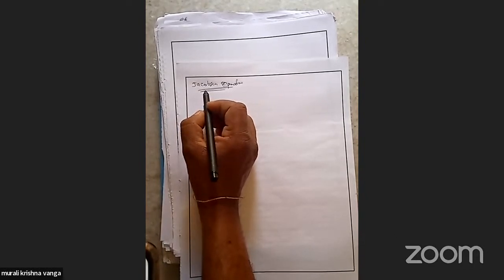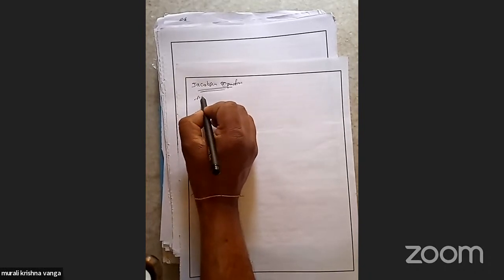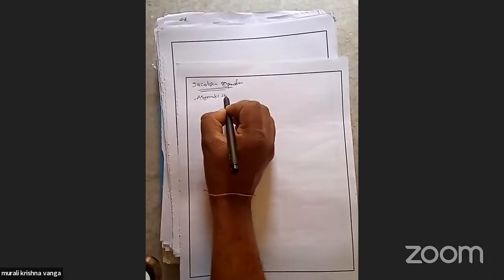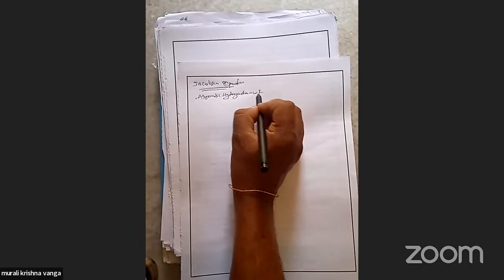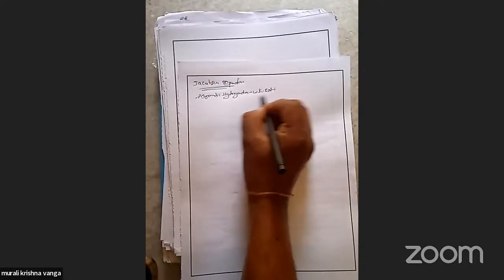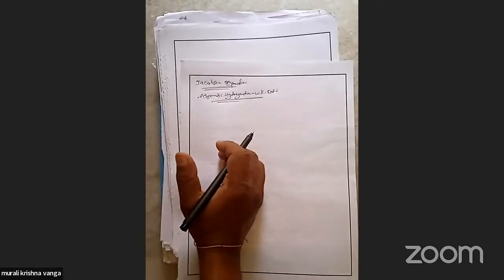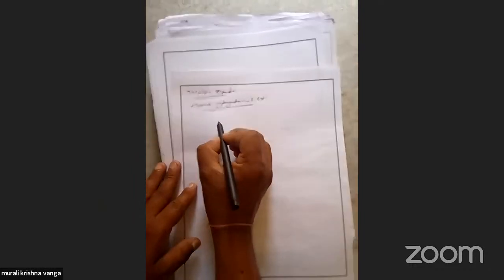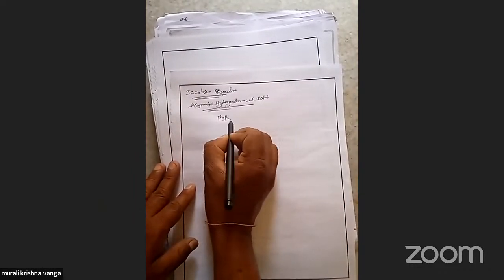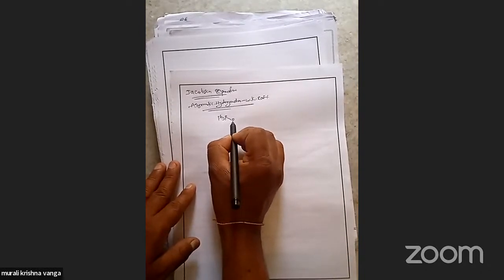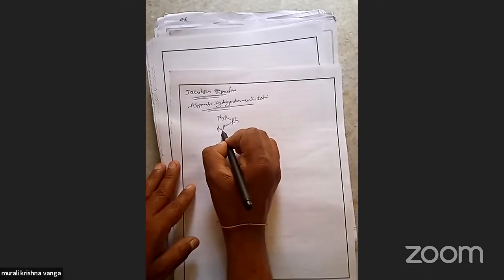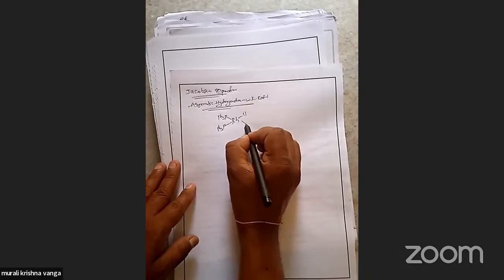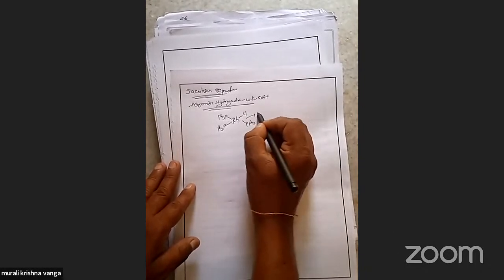Next is asymmetric hydrogenation using Wilkinson catalyst. Wilkinson catalyst is rhodium with triphenylphosphine ligands and chlorine. This is Wilkinson's catalyst.